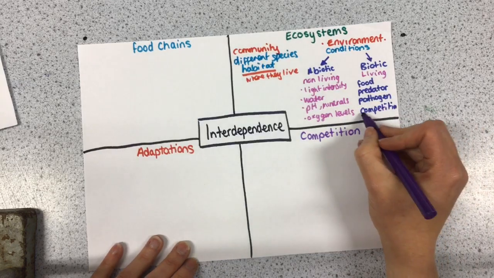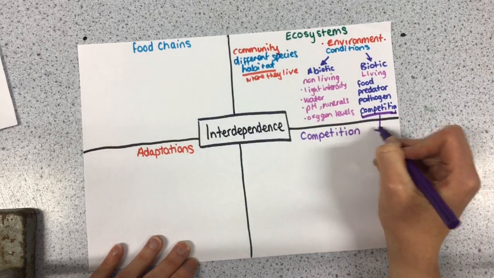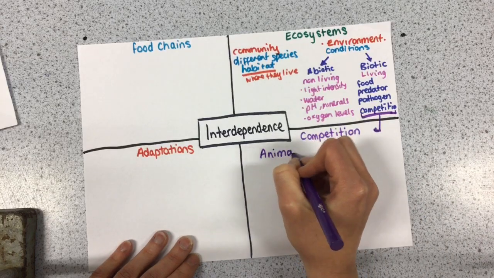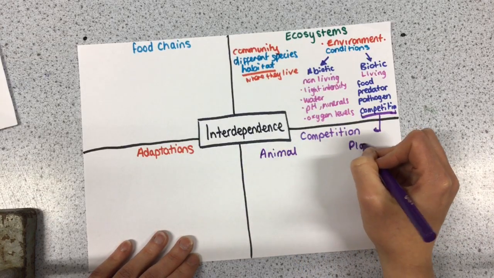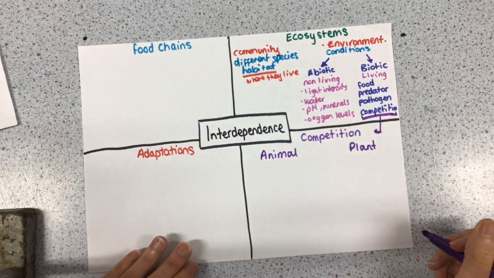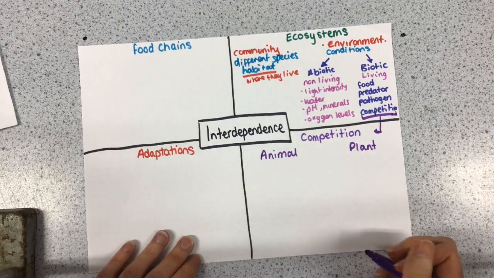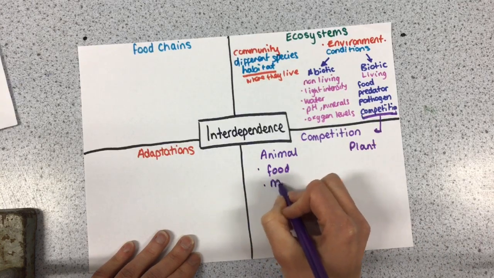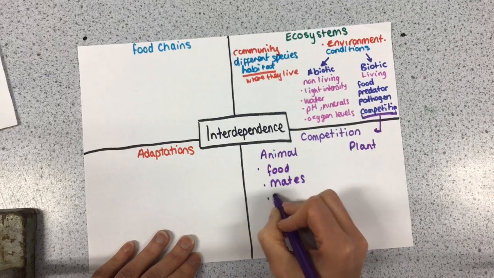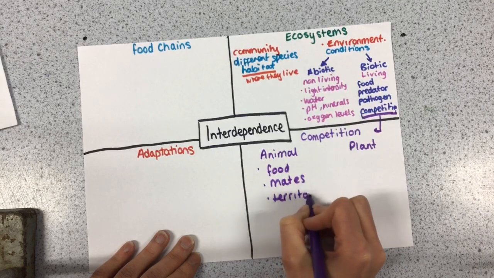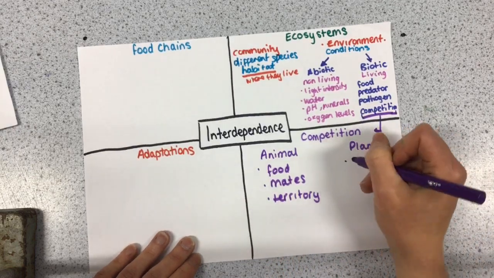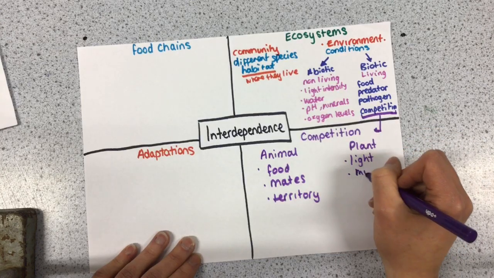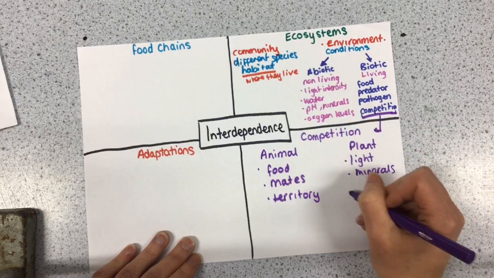Now, that is a direct link to the next part in the spec. So animals and plants compete with each other, and within their species and with different species in their environment. Animals for food, mates, and territory. And plants for much more abiotic factors like light, minerals, and water.